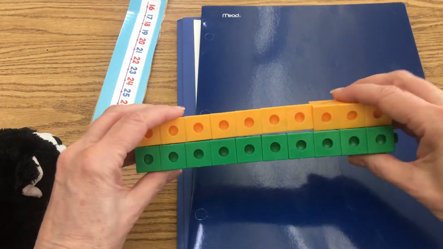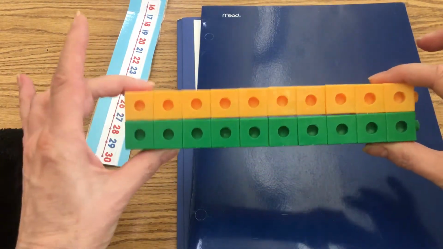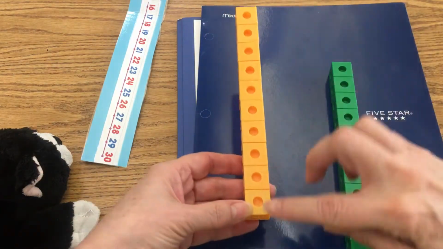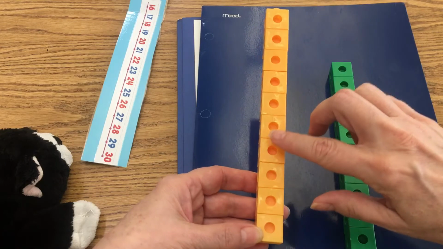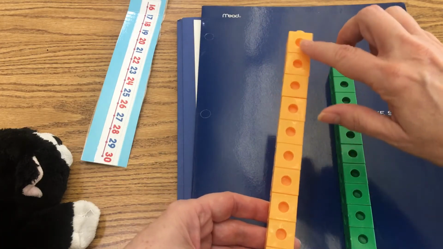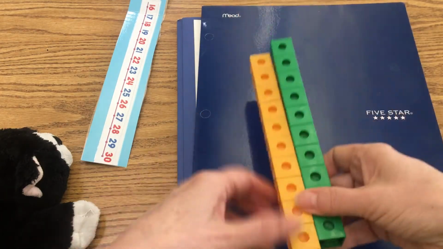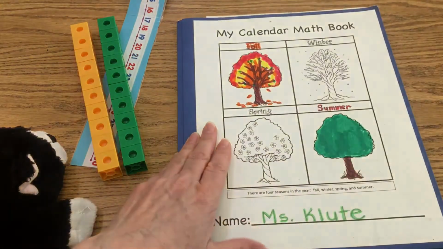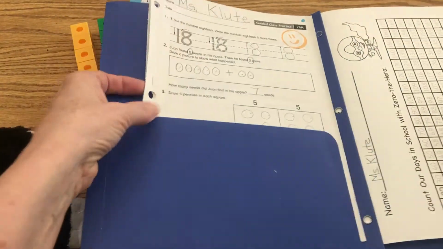There's two sets of those that were given to you. So you want to keep these together like this. There's 10 on each one. 1, 2, 3, 4, 5, 6, 7, 8, 9, 10. So keep those together. I'll show you what we're going to be doing with those. So make sure you have those ready to go when we come to that part of the lesson. Those are used with your Saxon pages.